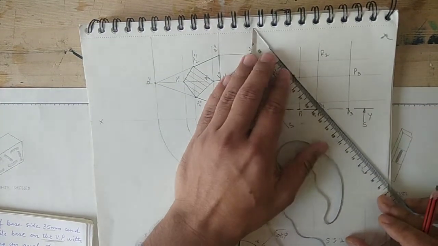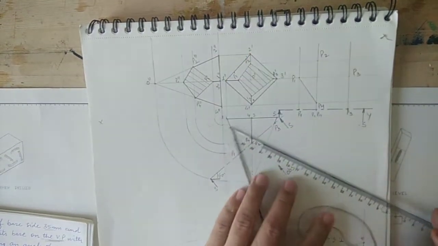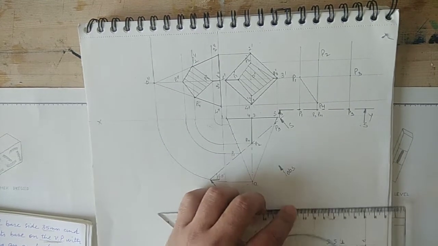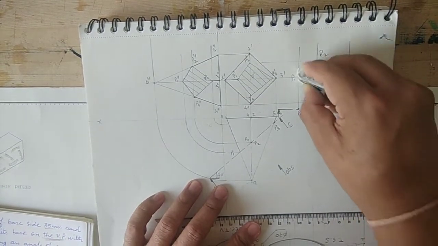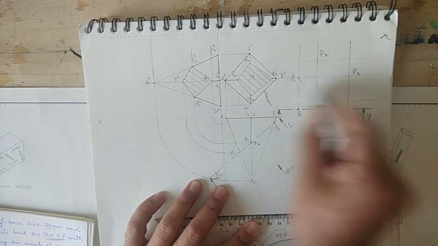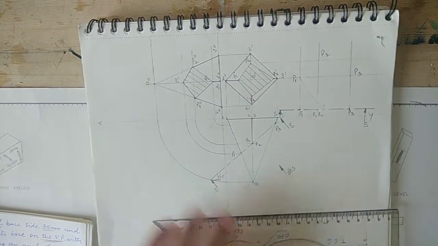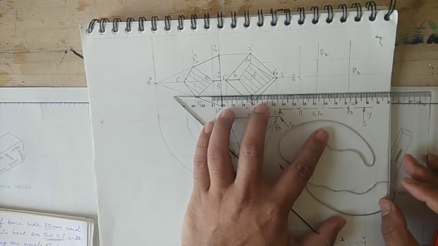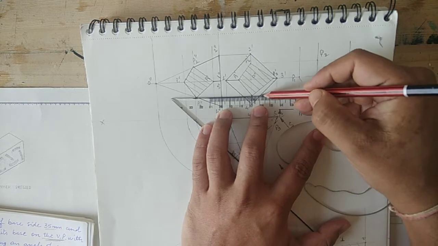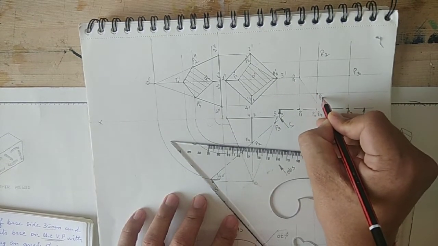Now join all points. Sorry, this is the projection of P4, let me make some correction. This point is your P4.